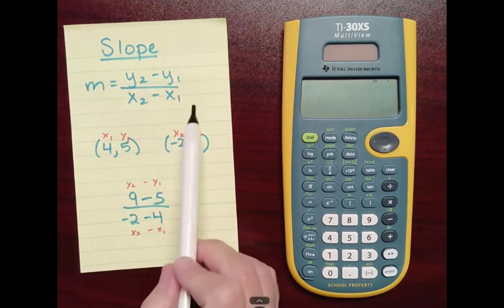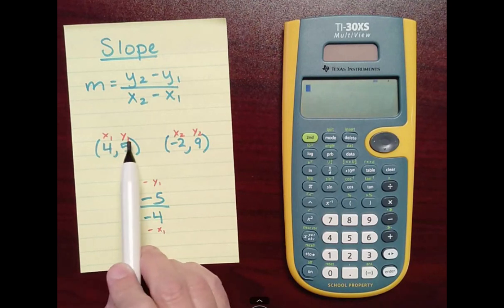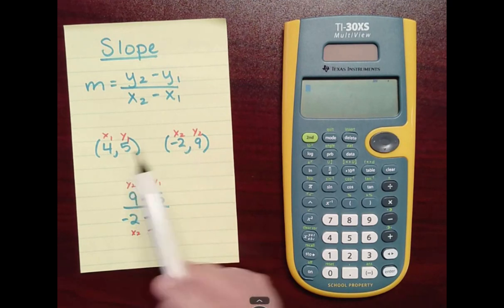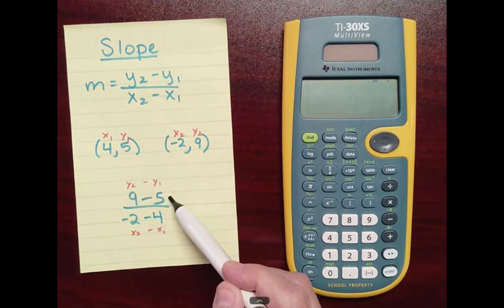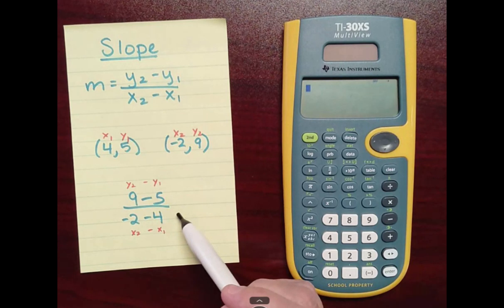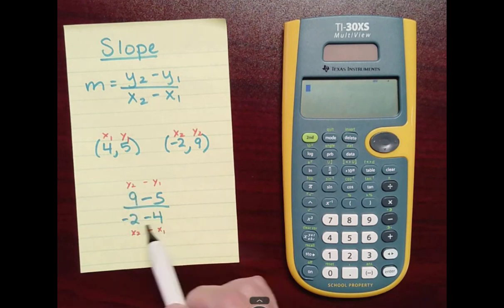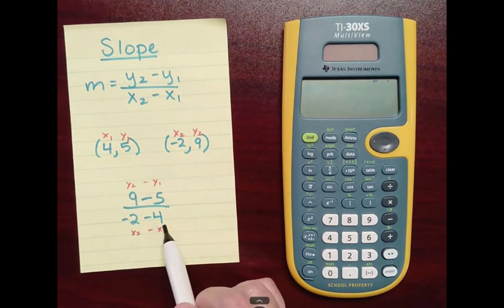Using this formula, we have x1 and y1, x2 and y2. We can take those numbers, substitute them in the formula. y2, 9, minus y1, 5. 9 minus 5. And in the denominator, x2, -2, minus 4. -2 minus 4.